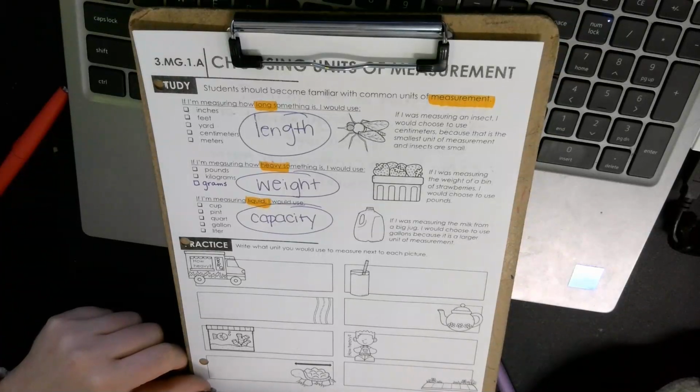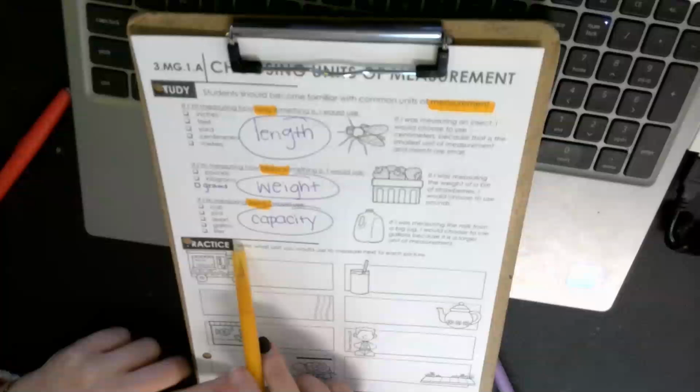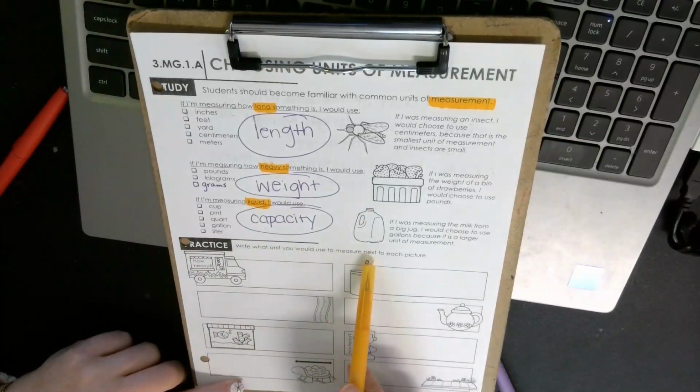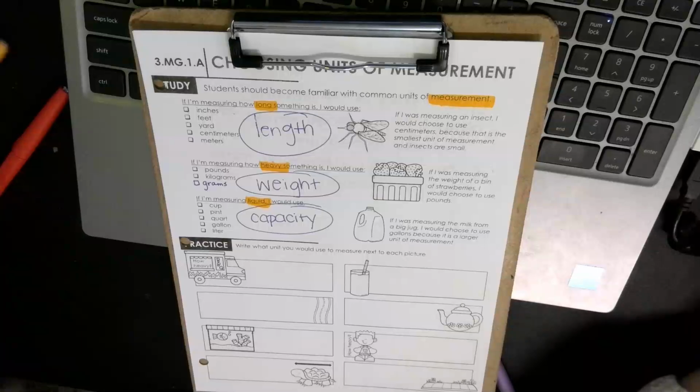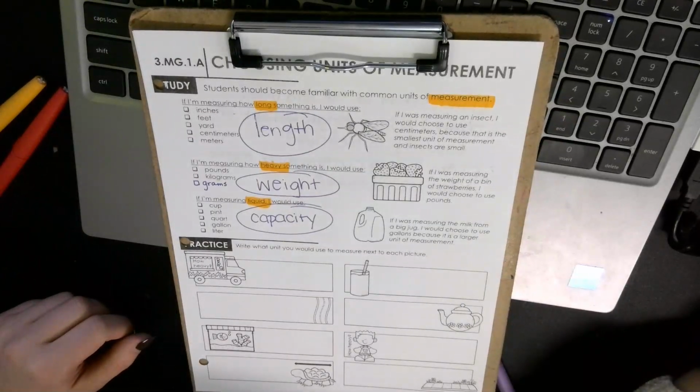All right, guys, look at the bottom of this page. It says, write what unit you would use to measure next to each picture. So let's look. Let me open up my answer key. I would definitely use, all right.